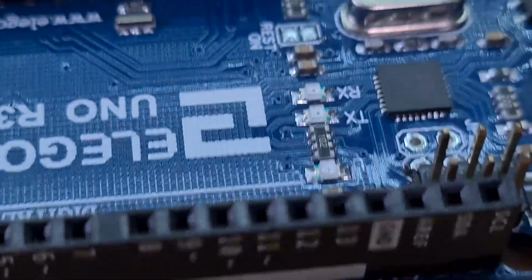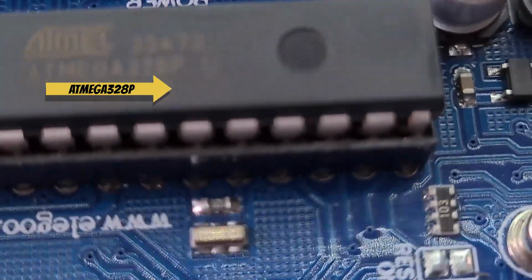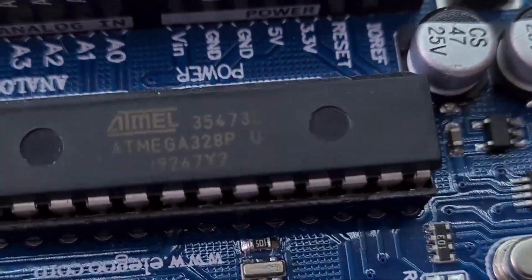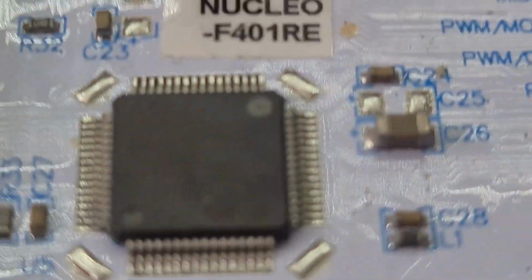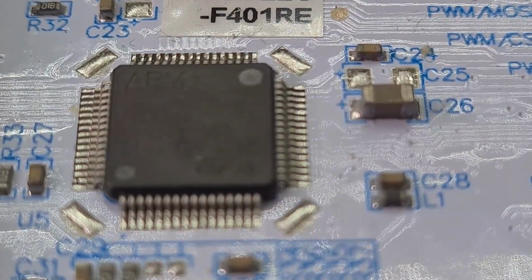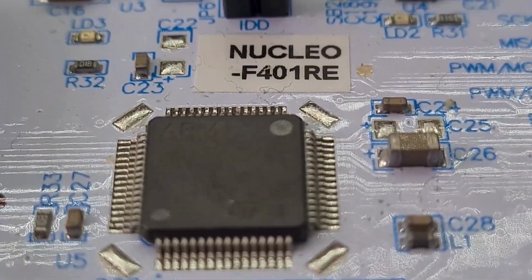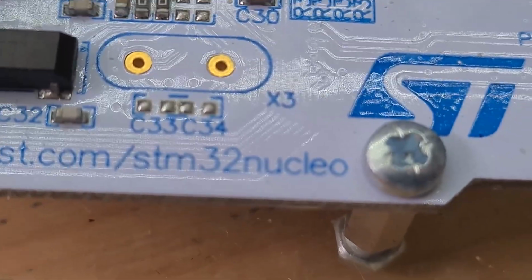All of us know the Arduino Uno, right? That uses a microcontroller called the ATmega328P. That microcontroller on the Arduino is an 8-bit microcontroller, and all of these STM32 microcontrollers are 32-bit microcontrollers. But what's the difference and how does that relate to performance? Have a look at this chart.